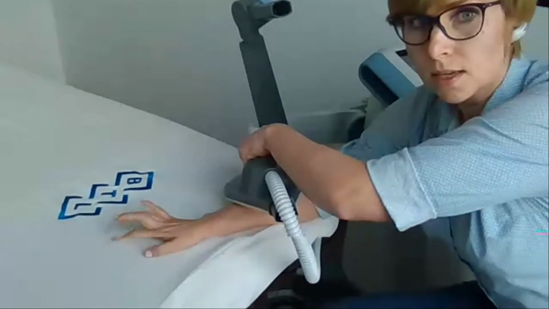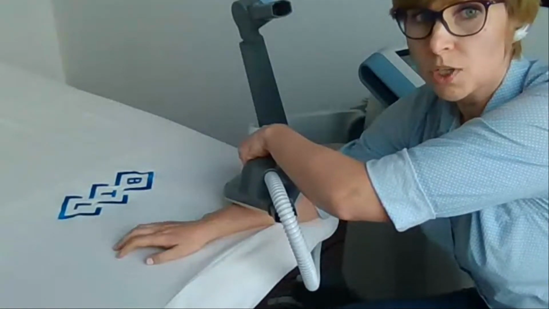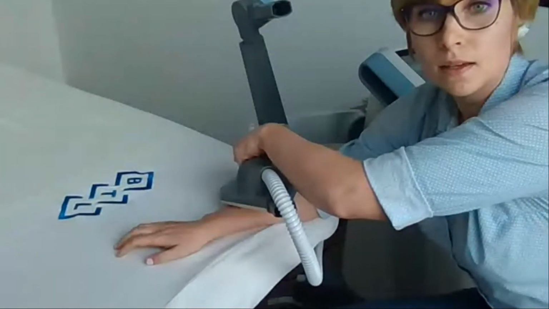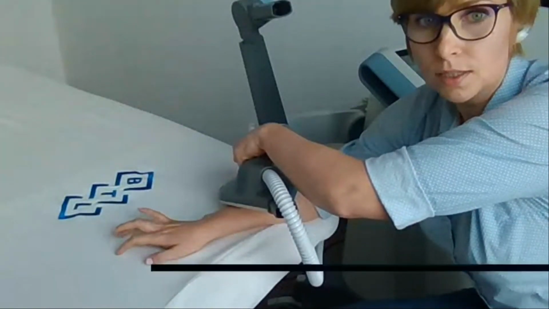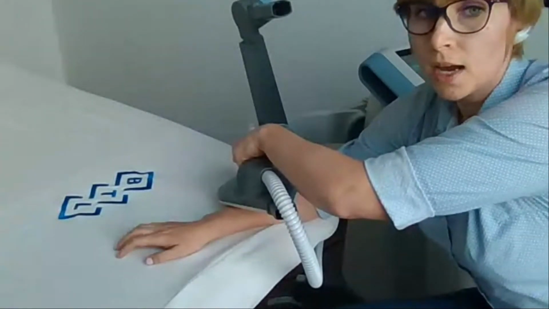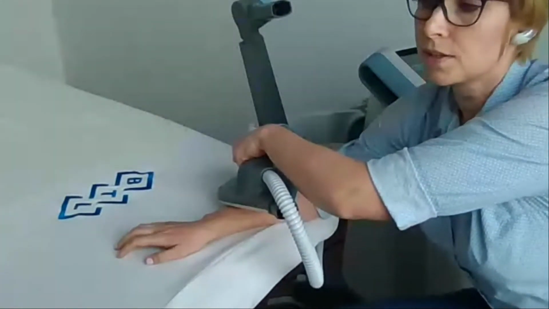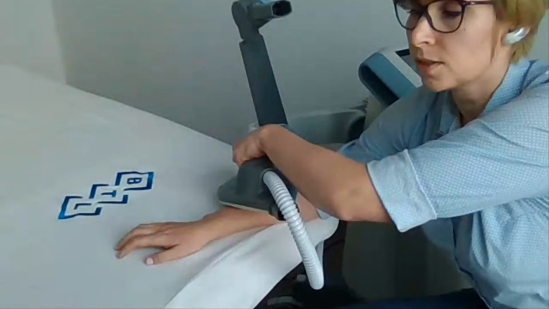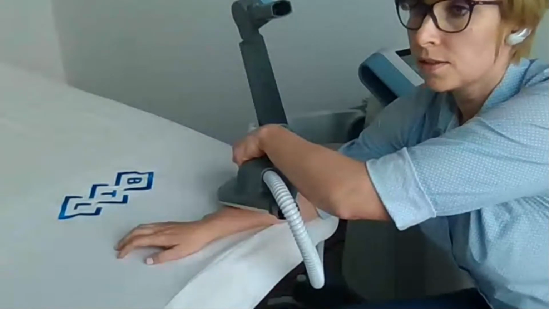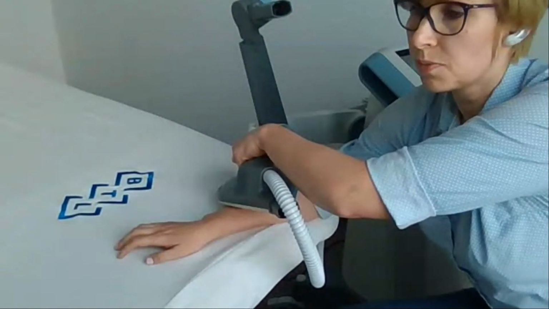So as you can see, this protocol is much more intensive, and up to the disease we want to treat, we are uploading different protocols. So we have a lot of protocols here regarding the acute or the chronic patients, regarding the trophic enhancement and circulation enhancement.